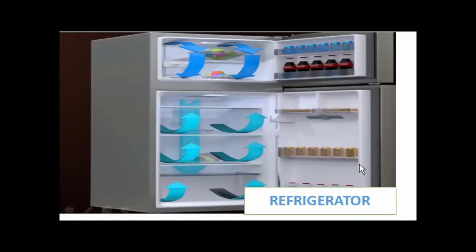This is the refrigerator, as you see, where we have the product to be cooled. We have drinks here, and also some food to be maintained at the required temperature.